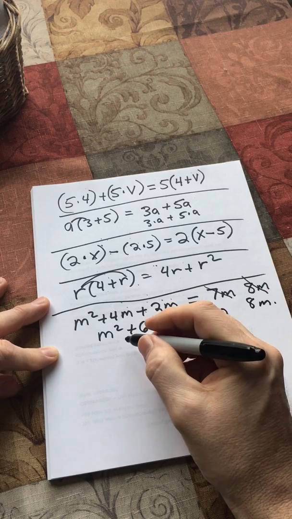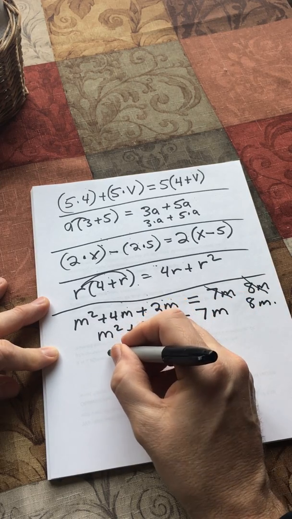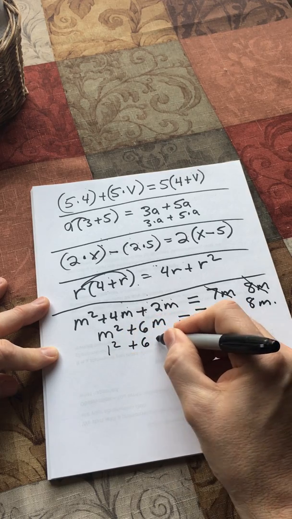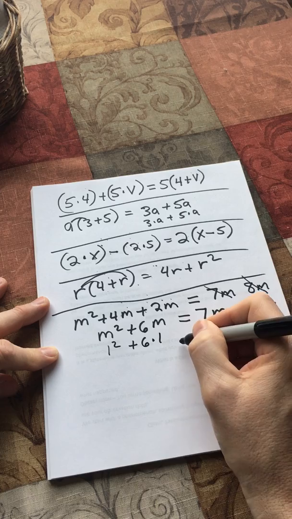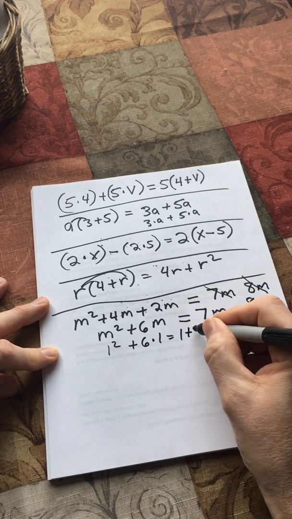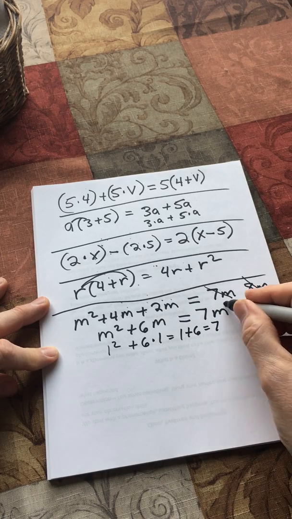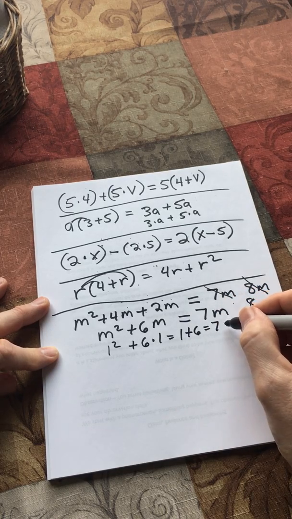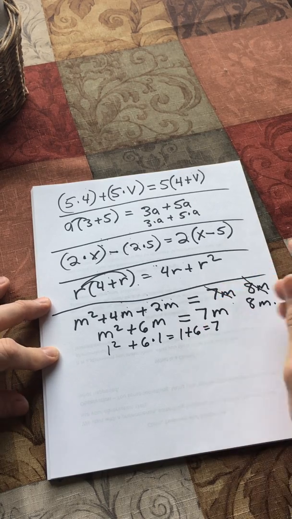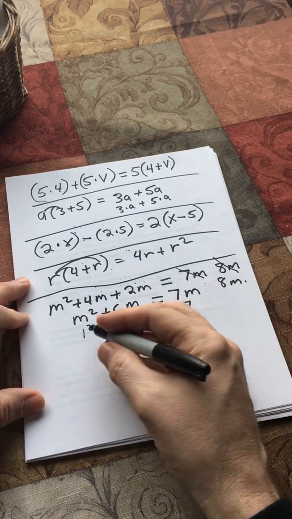All right, well, how can we do that? Let's put a number in for m. Let's try 1. So 1 squared plus 6 times 1. Well, this is going to be 1 plus 6. Well, that does equal 7. And if over here we put 1 in, well, that's going to be 7. Well, yeah, it works this time. But that might be one of those situations where one number works, but they don't always work. So let's try a different number, okay?